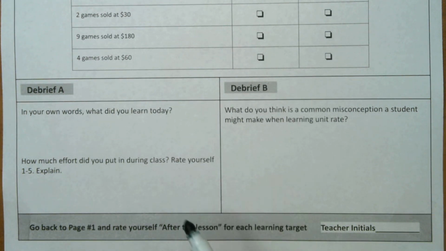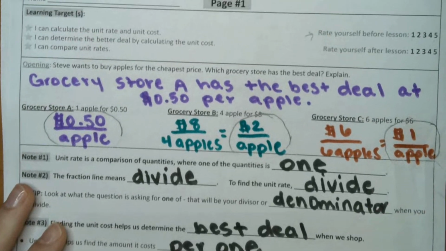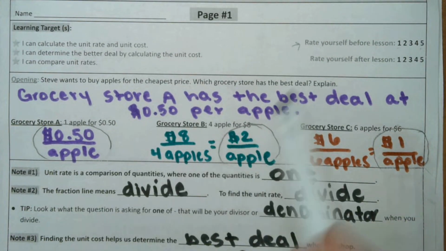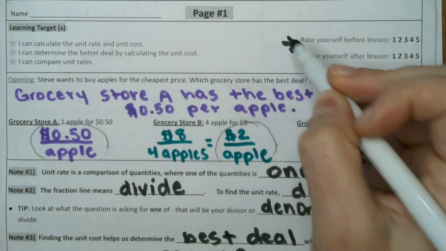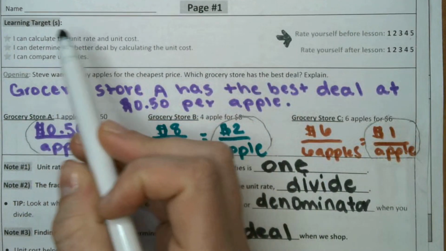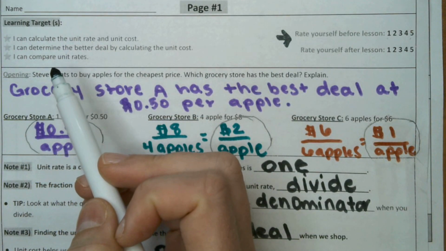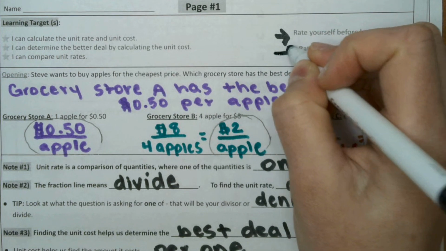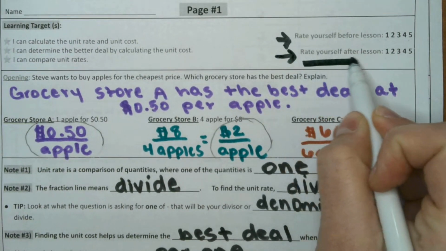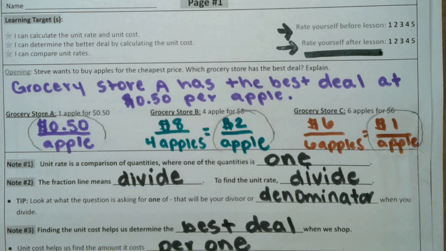Once you've answered these 3 questions, you're going to go back to page 1 and rate yourself after the learning target. If you remember at the beginning of this lesson, we rated ourselves 1 through 5, how confident we felt about these learning targets. Now that we've gotten some more practice in, go ahead and rate yourself after the lesson.